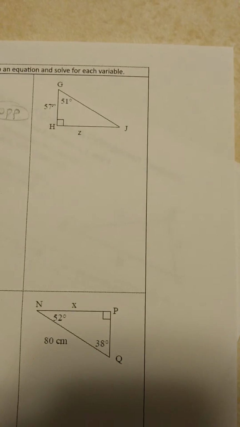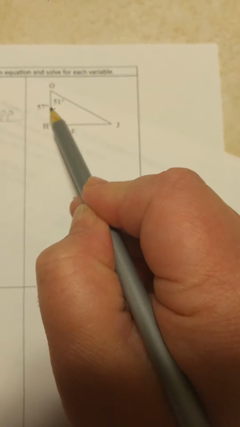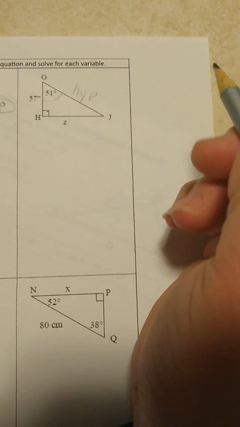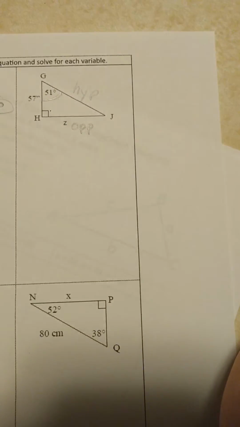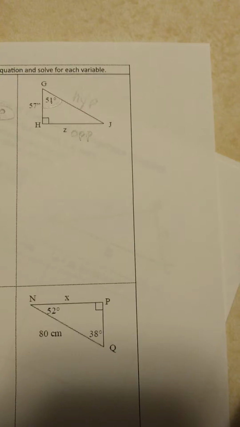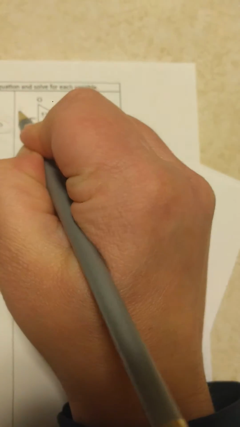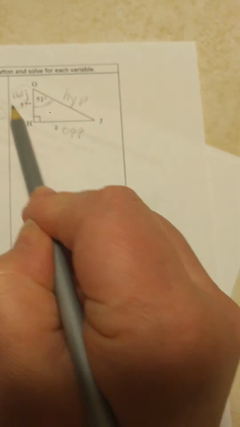All right, let's get really good at labeling our triangles. What is our reference angle? G. Good. It's 51 degrees. Where is our hypotenuse? Longest side over here. Good. What is our opposite side? Z. Excellent. Thank you. And what is our adjacent side? Which one's right next to 51? What number is directly next to? Going in the same direction. Absolutely. 57. That's adjacent. Which two should we be circling?